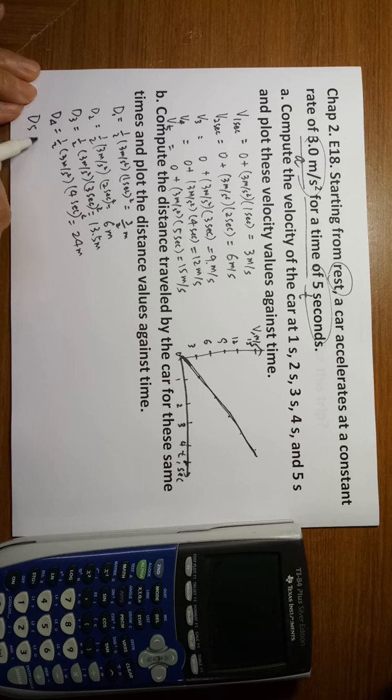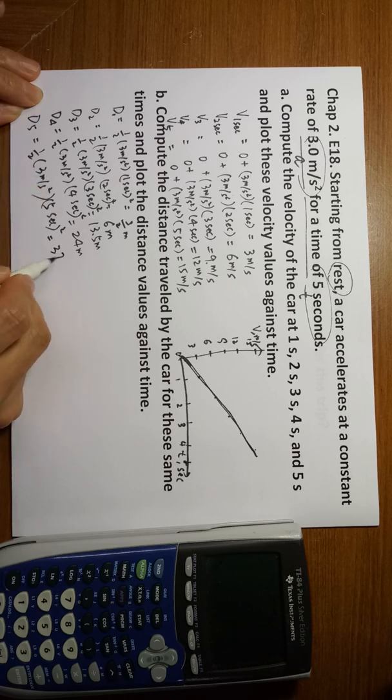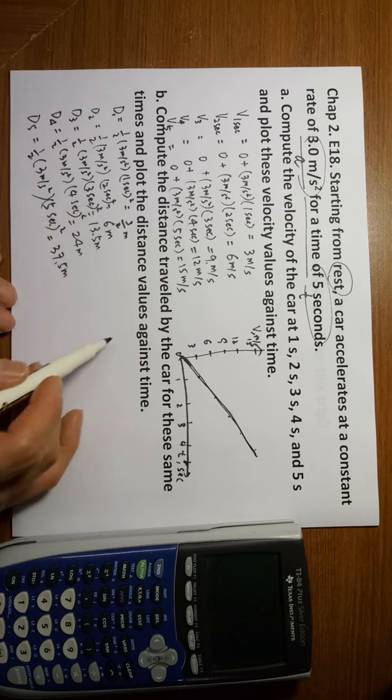And d5 is the same, half, 3 meters per second squared, 5 seconds squared. 5 squared becomes 25, 25 times 3 becomes 75, 75 divided by 2 is 37.5 meters. That is your distance over time.